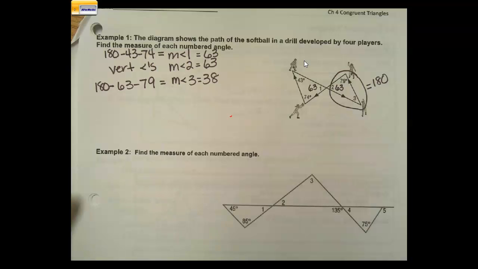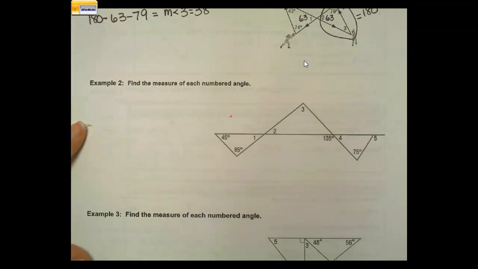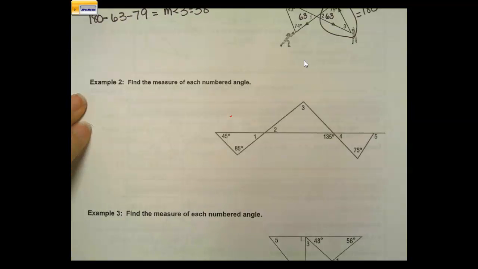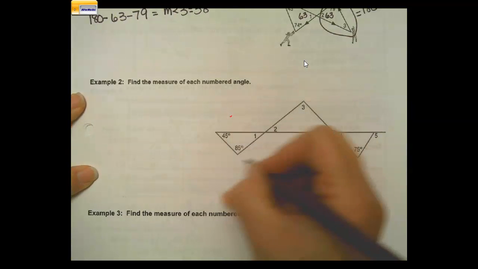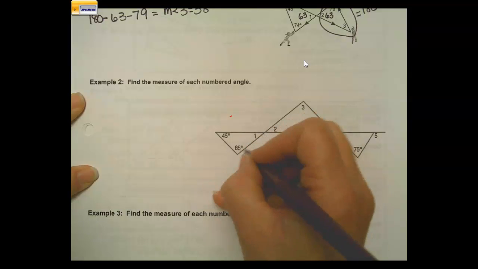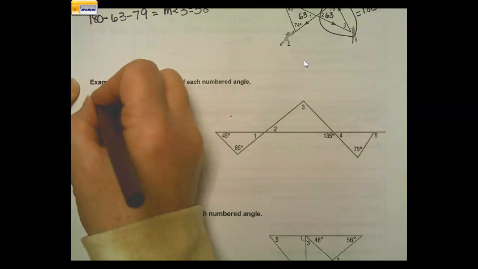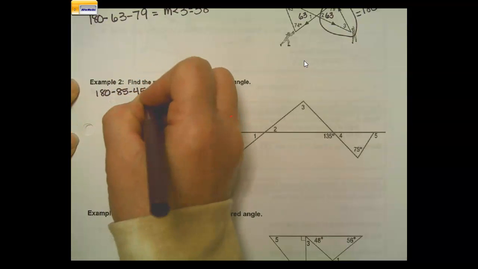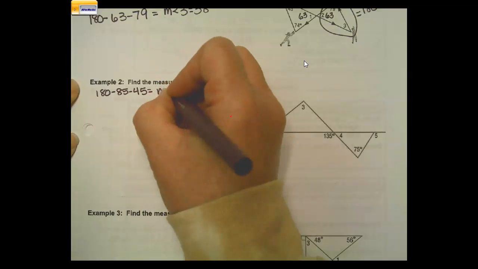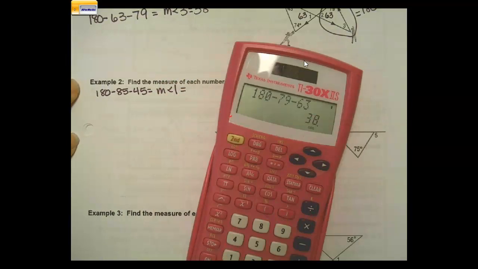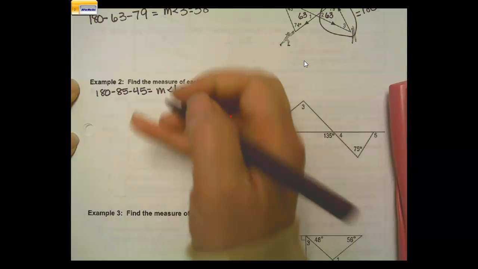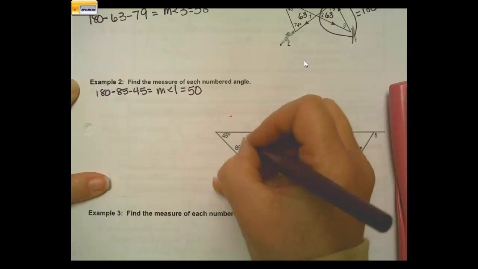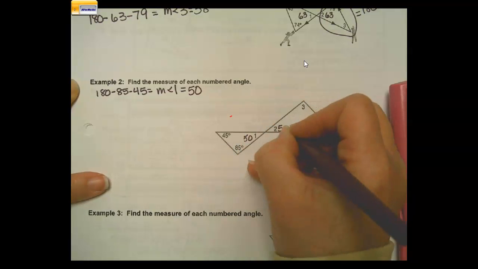All right, let's try this one. Find the measure of each numbered angle again. So we'll do that again. We know these equal 180, so all 3 of those. So 180 minus 85 minus 45 equals the measure of angle 1, which equals 50. So since this one's 50, this one has to be 50.